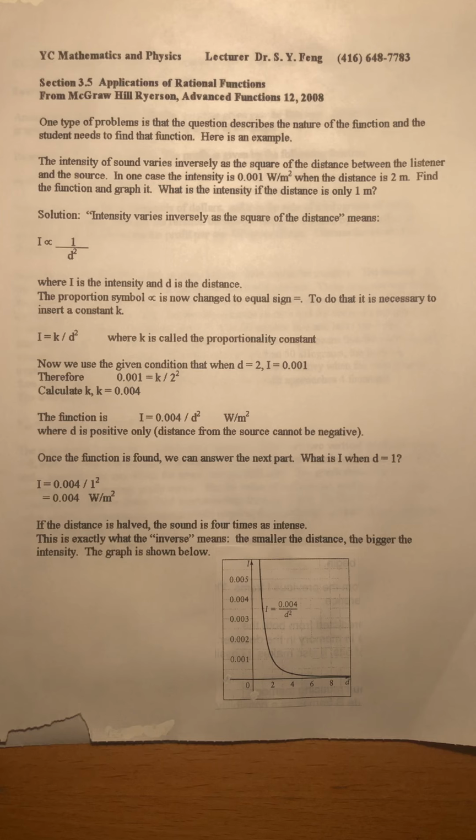So usually there are two types of problems. One type is that the problem doesn't give you the function, but from the descriptions of the problem, you need to find the function on your own. And this is the example I'm going to show you. The example is this.